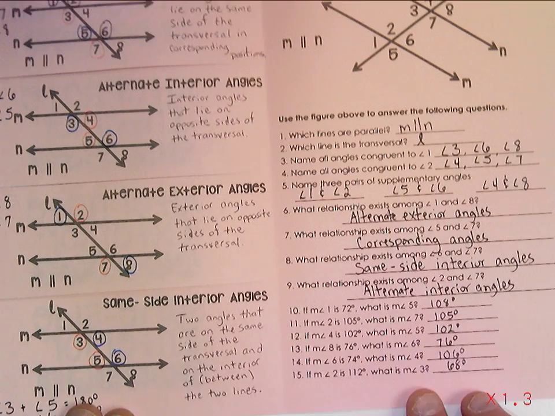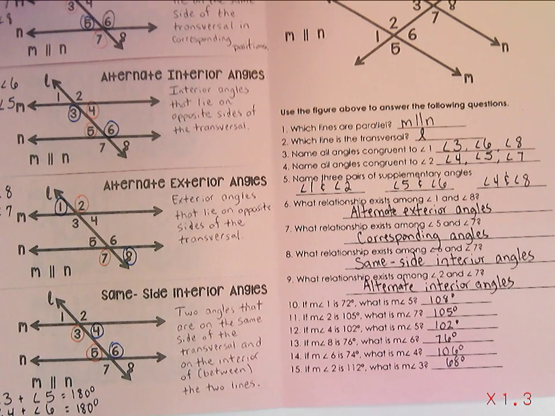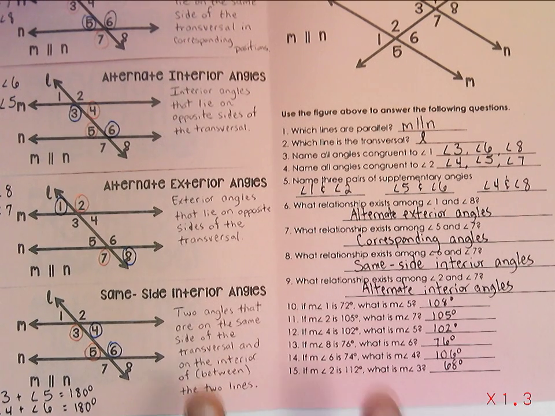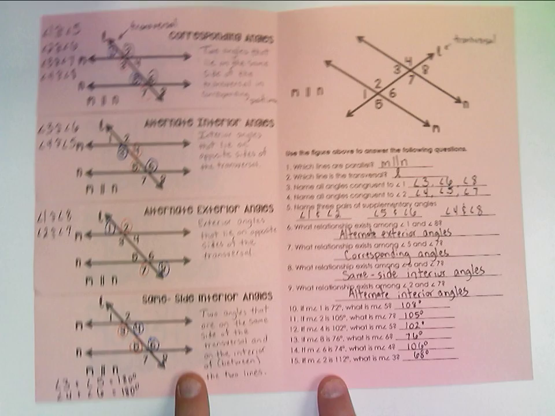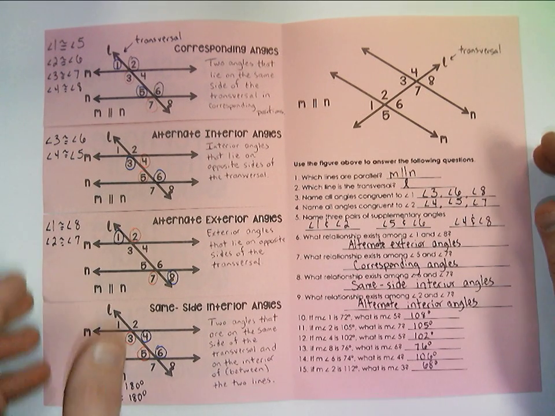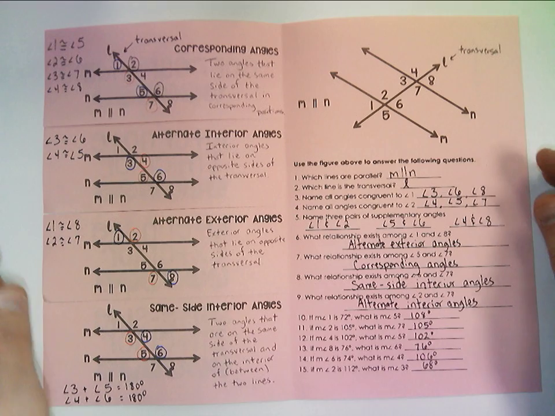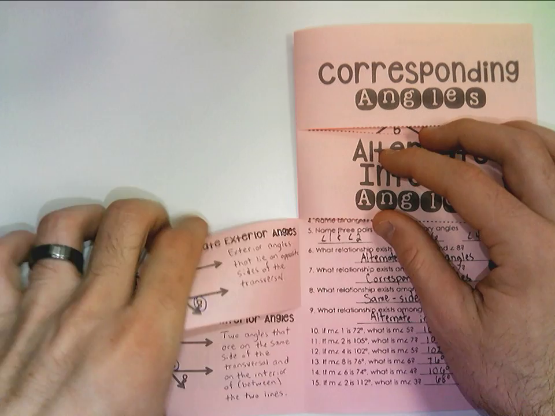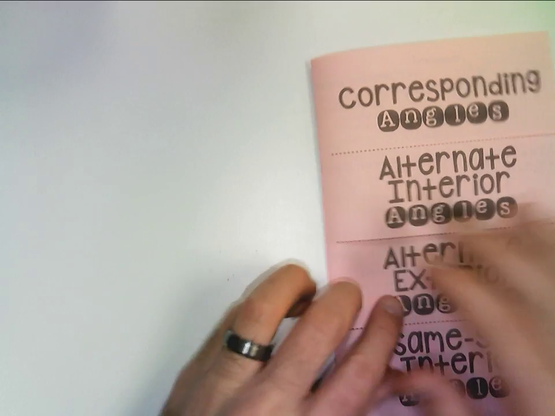So this is our first foldable, and this will come in handy when you come to problems that involve algebra or just identifying different types of angles. This is the first foldable for today. We're going to move on to the second one here. A few more definitions that we need and a little bit of algebra work as well. So you can go ahead and put this one in your notebook, and we'll start on the next one here.